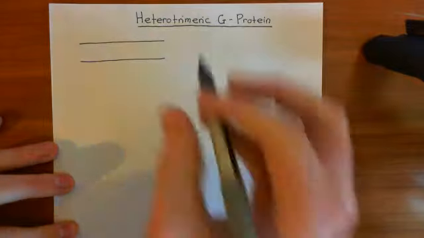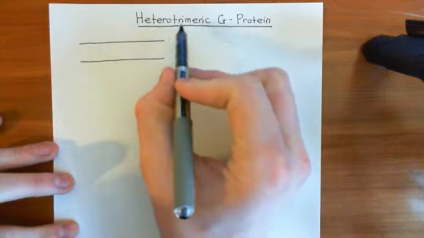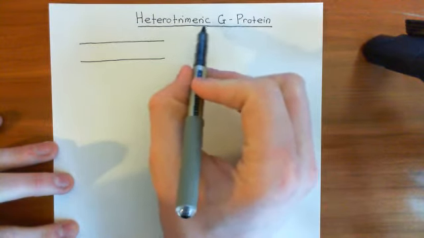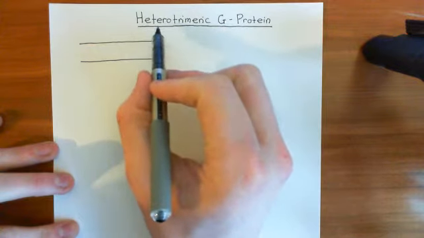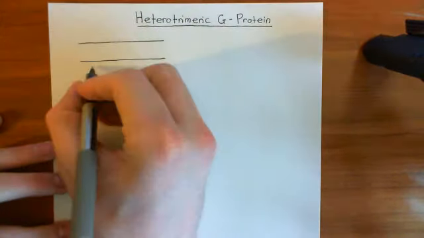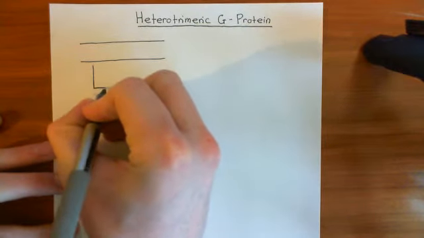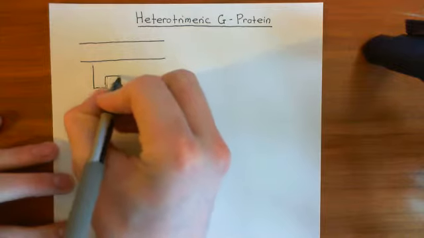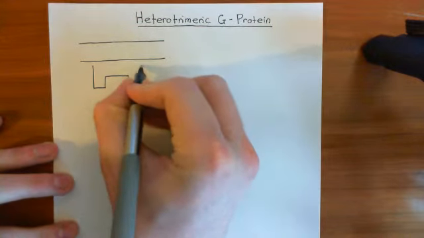Okay, so heterotrimeric G protein. Hetero means different. Trimeric means three subunits, okay? So these are structures which are made up of three separate proteins that are all different. So let me now show you these. So one of the key subunits that you have is the alpha subunit. In fact, potentially the most important subunit. Arguably, certainly the most important.